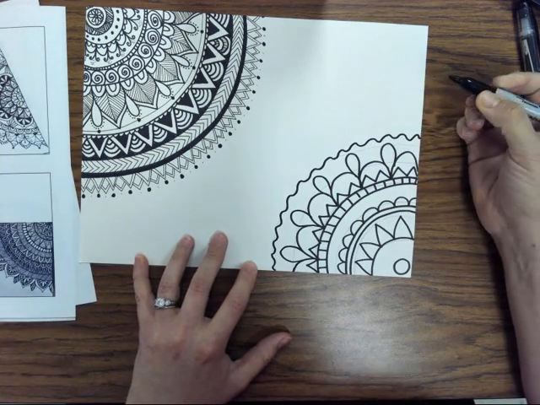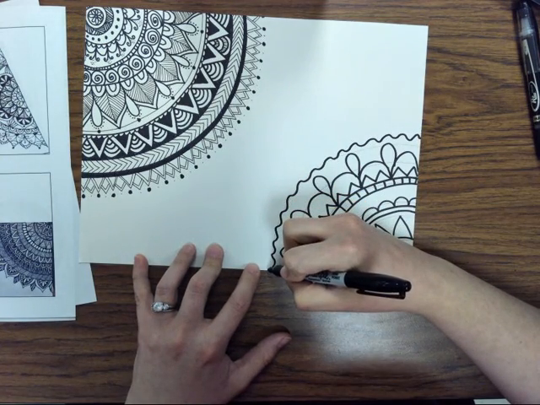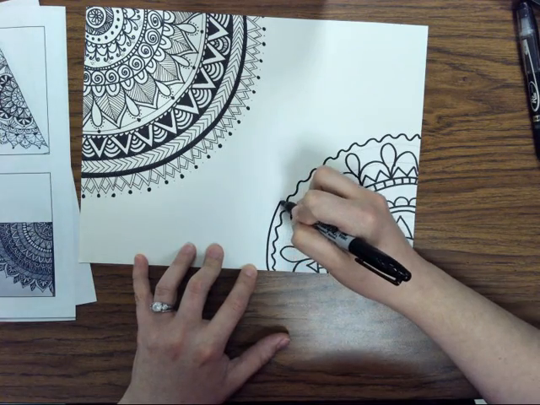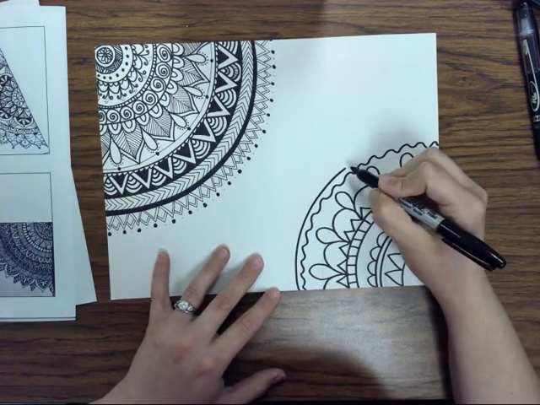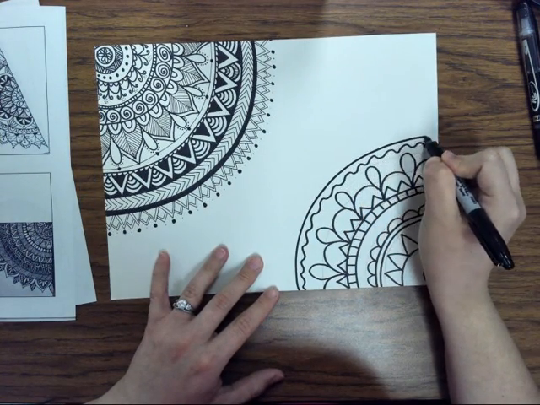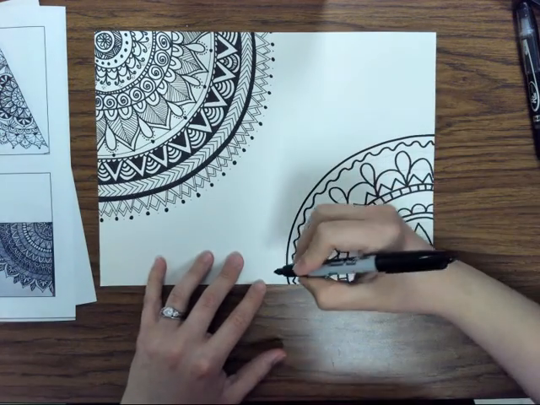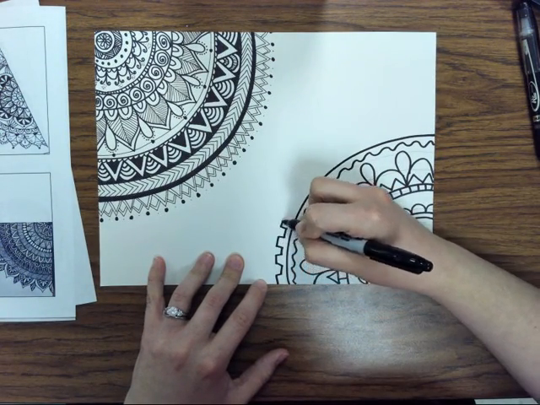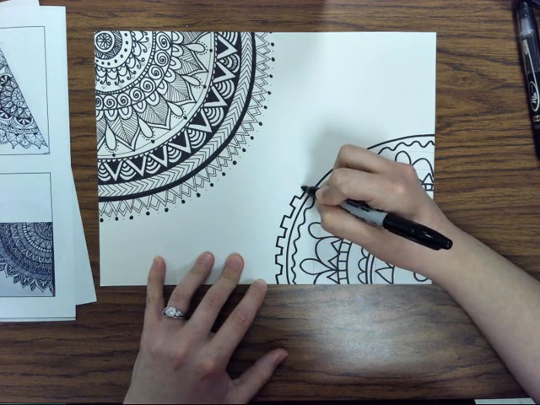You want to take your time, do your best. Don't rush, it's supposed to be relaxing. I'm going to add another straight line. Okay, and you can do something like a gear, so kind of like a castle top.